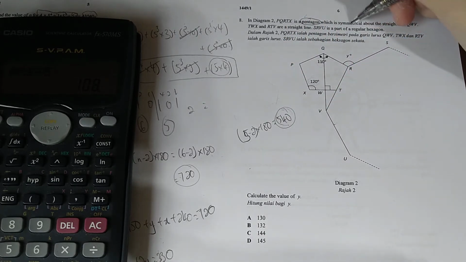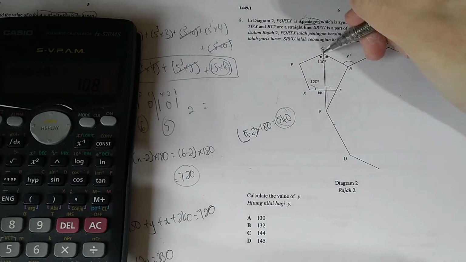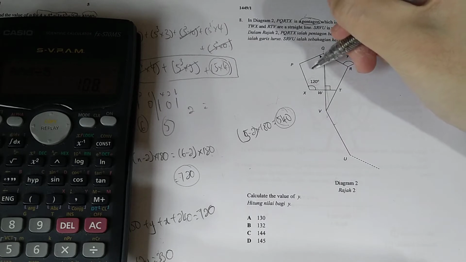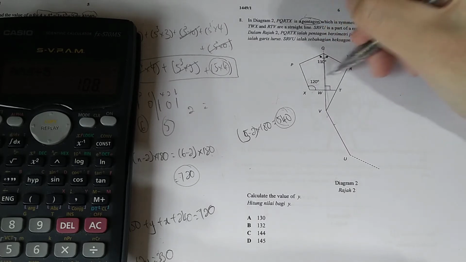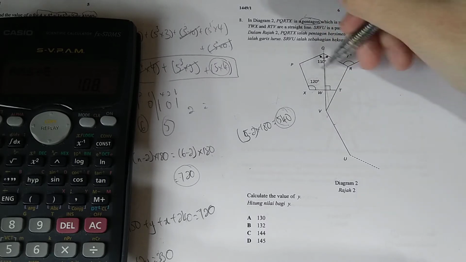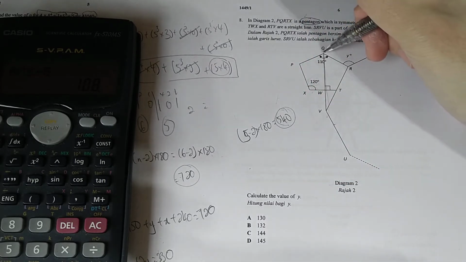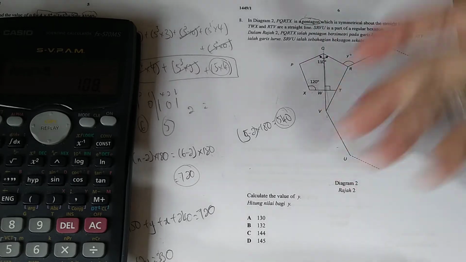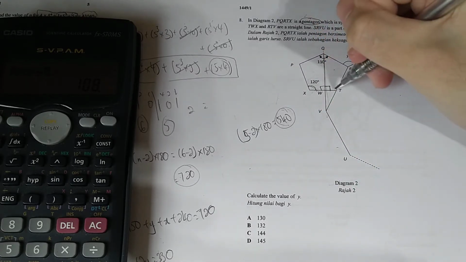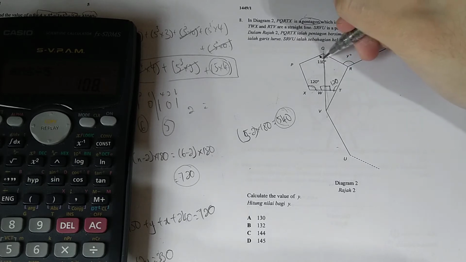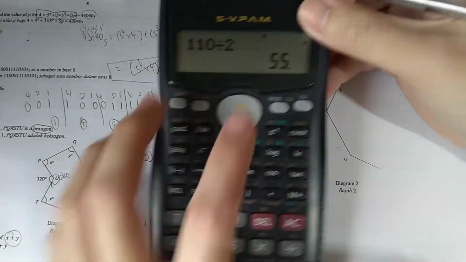The shape is symmetrical about the straight line QWV. So this is actually the axis of symmetry. If this is the axis of symmetry, it means the size of this and the size of this will be exactly the same. This line will cut the shape in half. I repeat, QWV, this line will cut this shape in half. It means that if here is 90, here is 90. If here is 120, here is 120. And the 110, you can just divide by 2 to get each side. So 110 divided by 2 is 55.